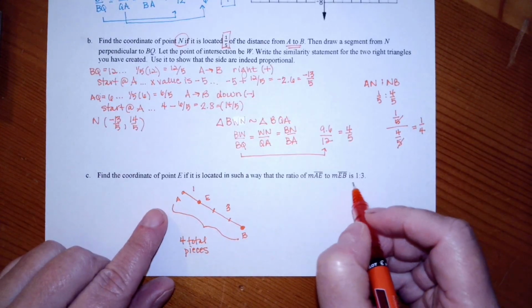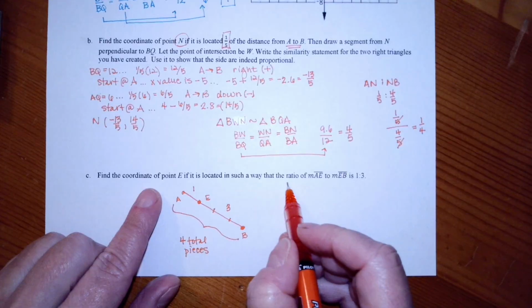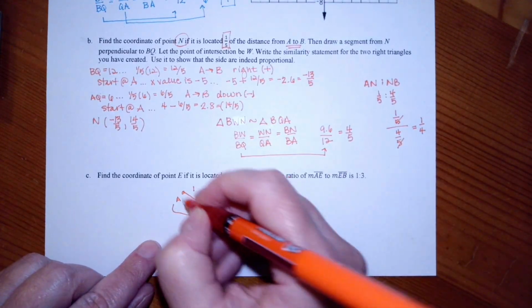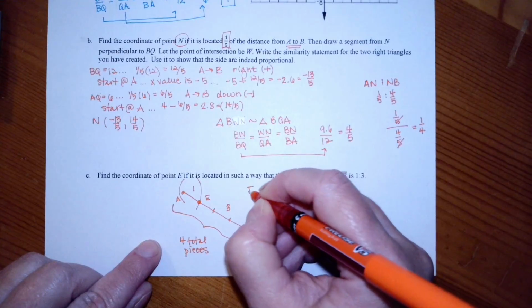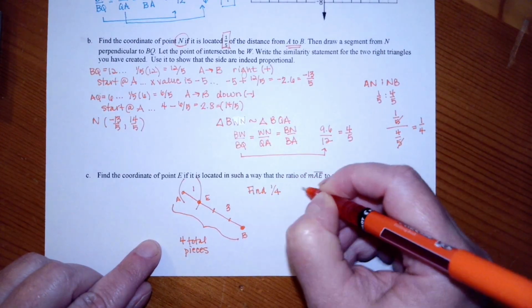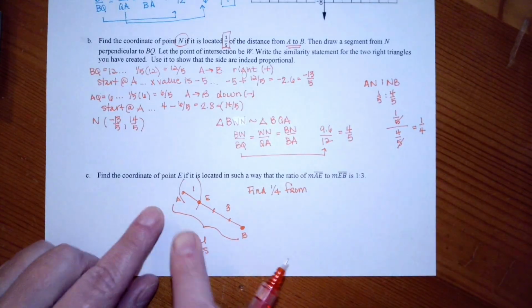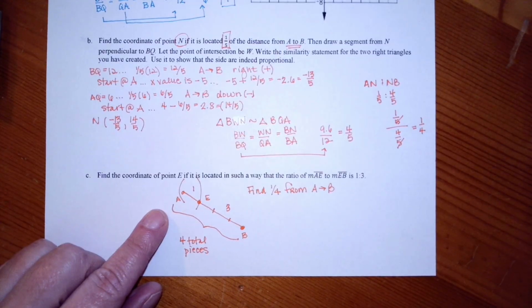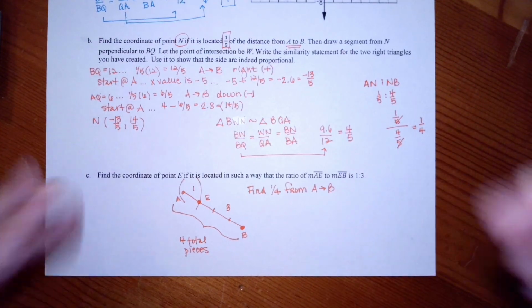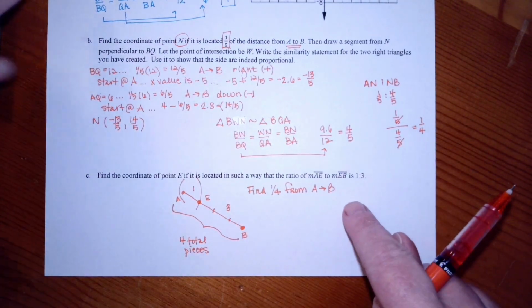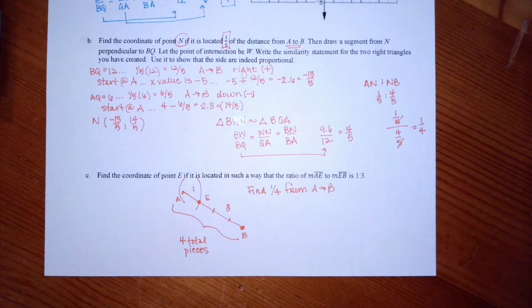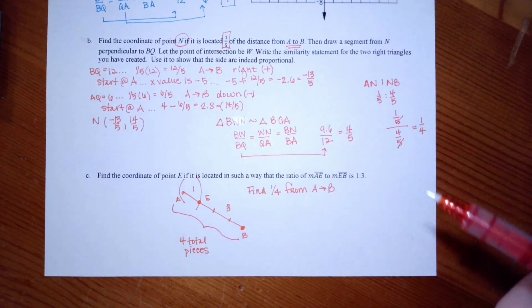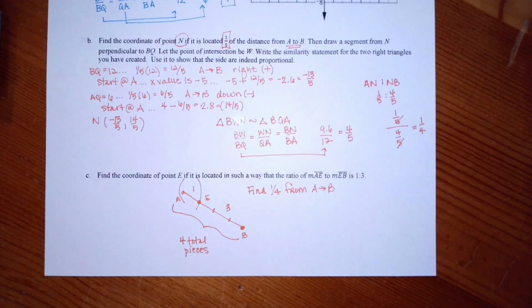Okay, so if I want to find point E in such a way that the ratio becomes this, what it's really asking me to do is find a quarter of the way, and I would like to travel from A to B. That's what it's really asking. Now, if we notice, we've already done this work. If you look back up in 2A, we were finding M so that it was 3/4 of the way from B to A. So we've already done this work, so I don't know that we need to do it again. But that's what it's really asking.